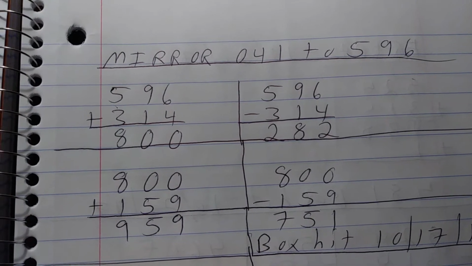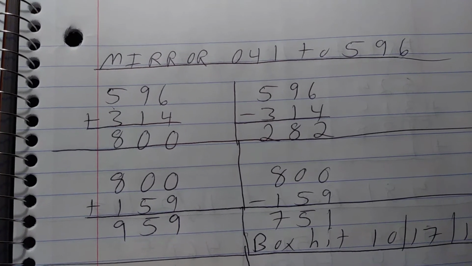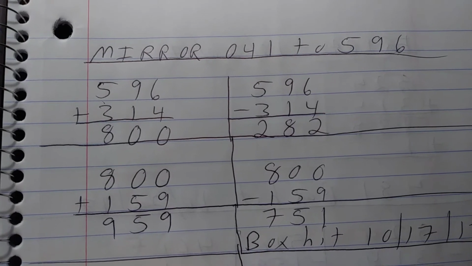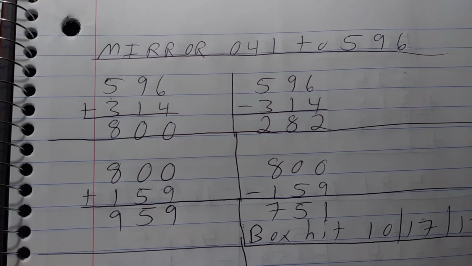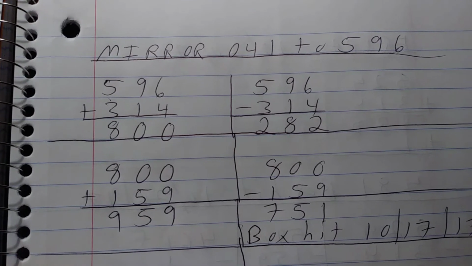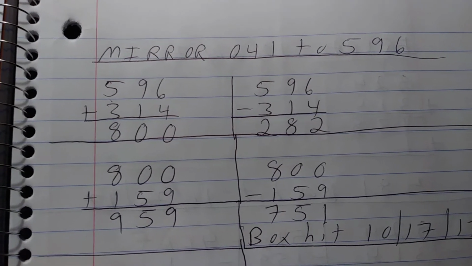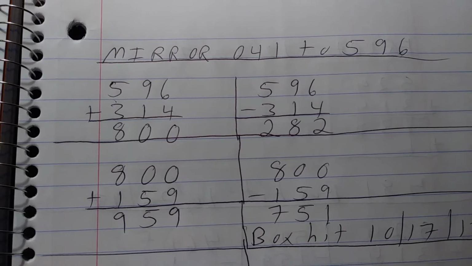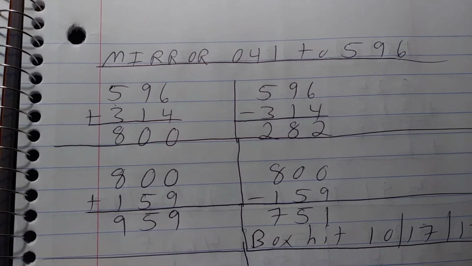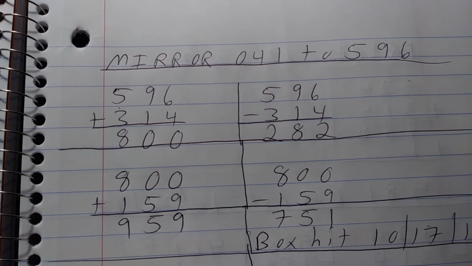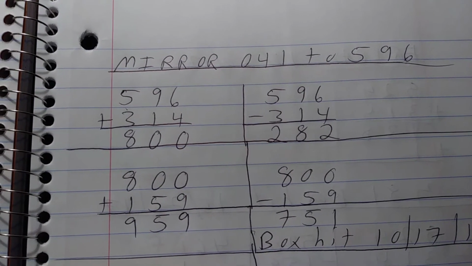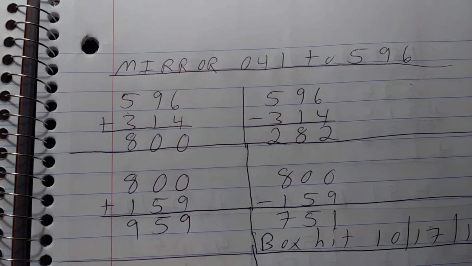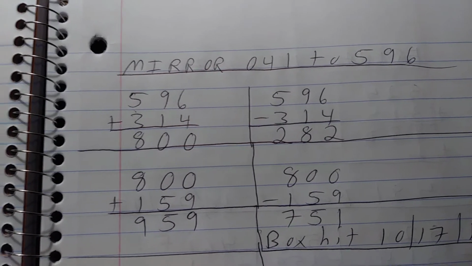And then 5 plus 3 is 8. 596, subtract off 314. 6 minus 4 is 2. 9 minus 1 is 8, and then 5 minus 3 is 2. So 282 and 800 did not hit in the next 7 days.